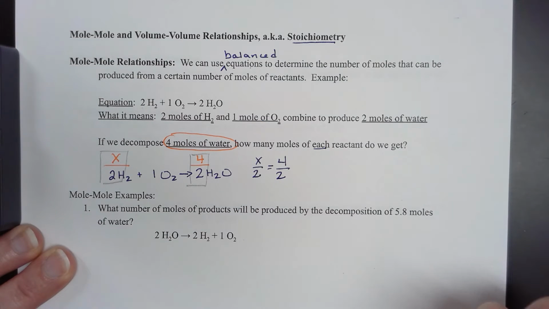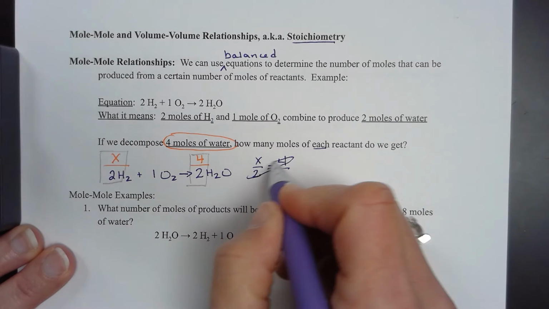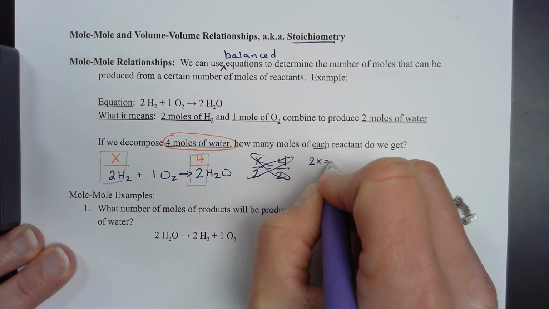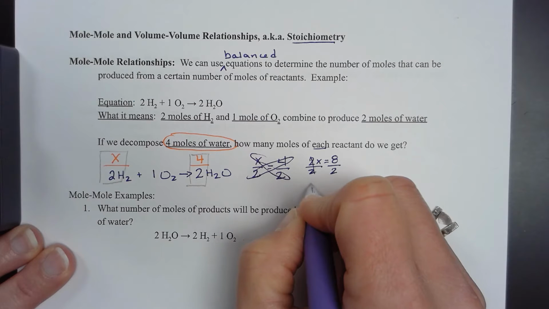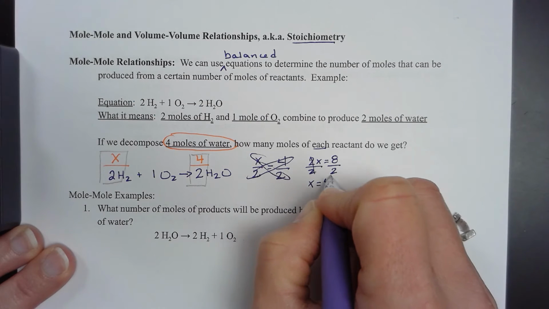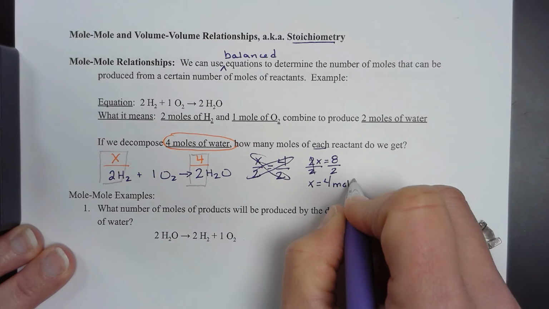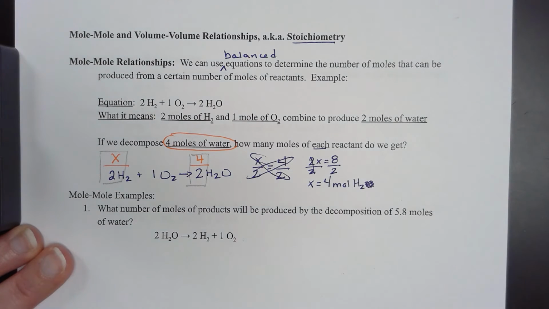Now there's a lot of ways to do the math. We've talked about this. I'm going to go with cross multiplying because that's what people usually do. When we cross multiply, we end up with 2x equaling 8. Divide both sides by 2, and we end up with x equaling 4. For what though? 4 moles of H2. Okay, so that's for water.